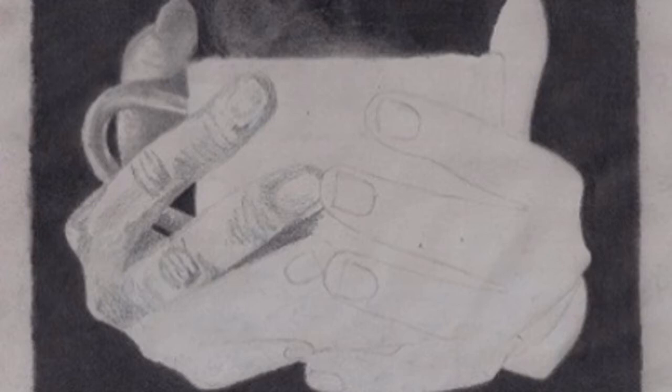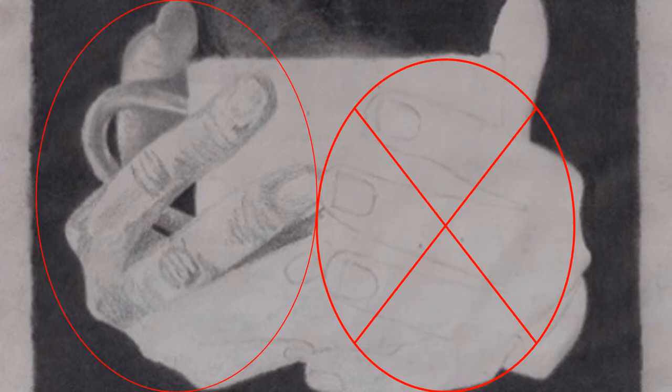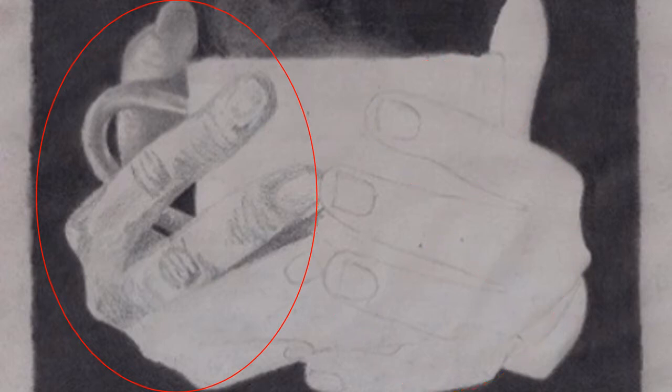Okay, so today we're talking about edges. Edges are created by shading and not by lines. Lines are not edges. An edge is the difference between one value and the value next to it.